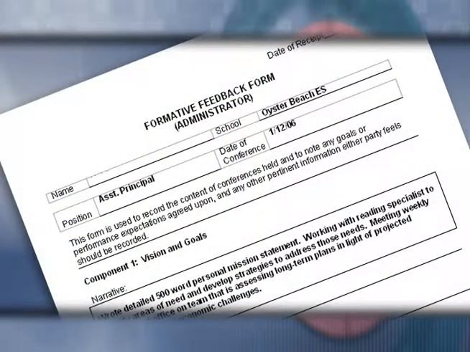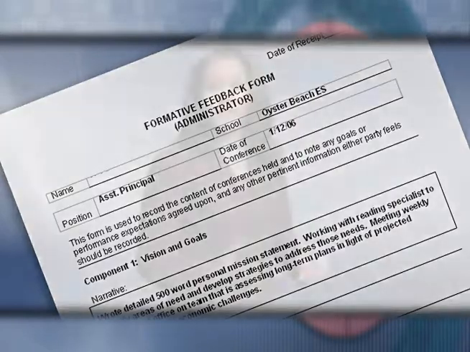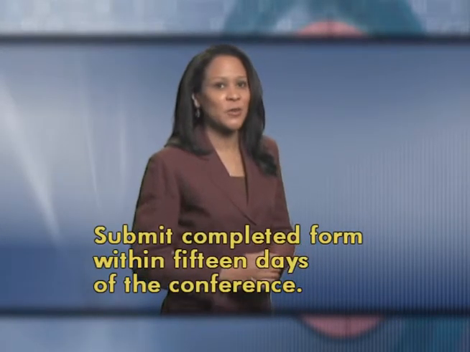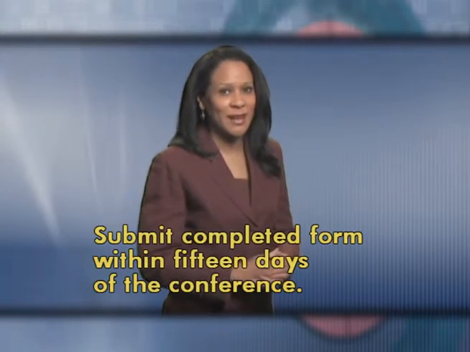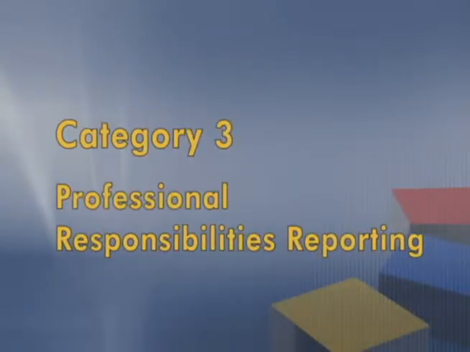The second activity is completion of the formative feedback form. The formative feedback form is used to record the content of conferences and note any goals or performance expectations agreed upon. Other pertinent information should be included. Following the conference, the evaluator completes a formative feedback form and forwards it to the administrator within 15 working days of the conference.